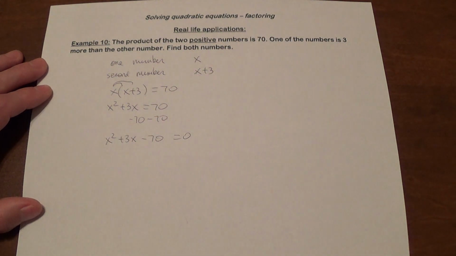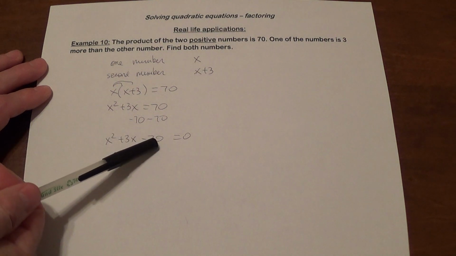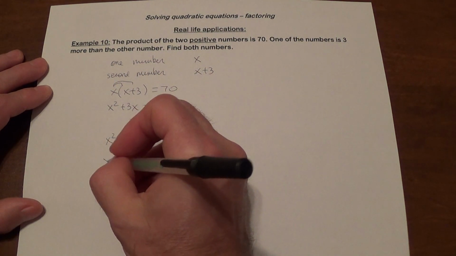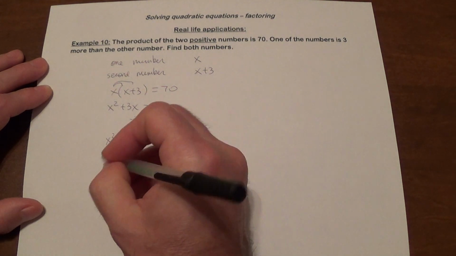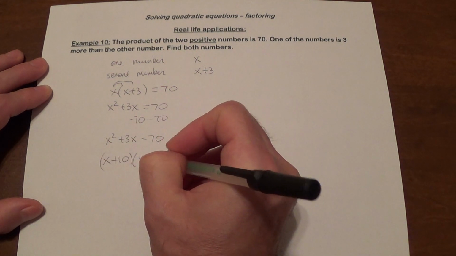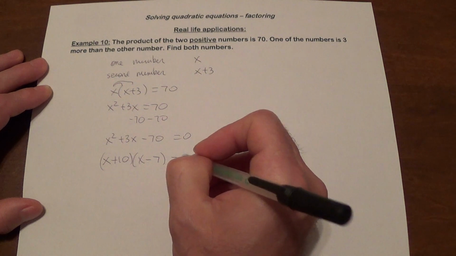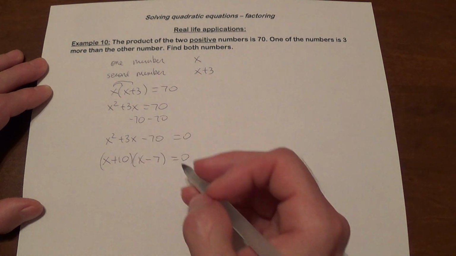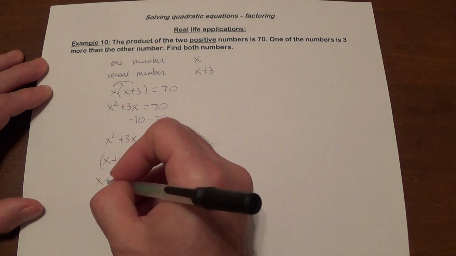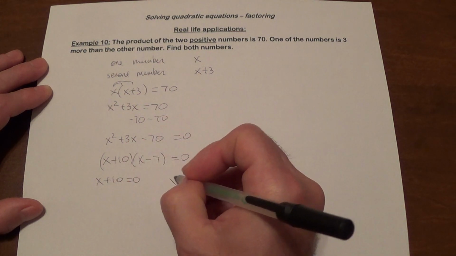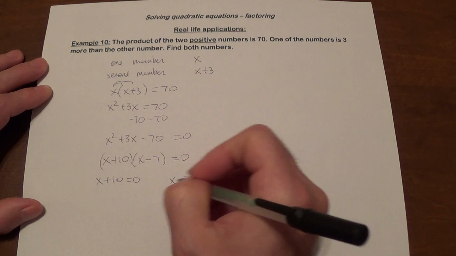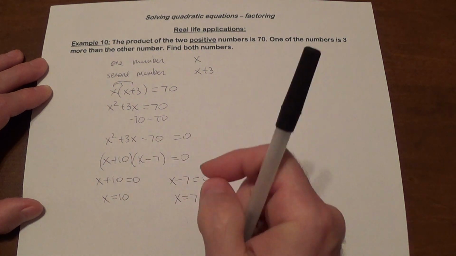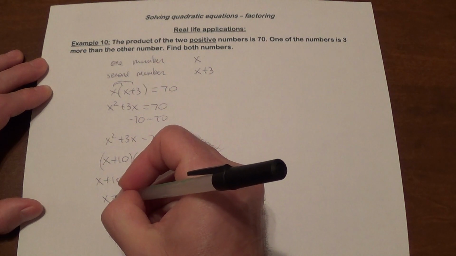We're looking for two numbers. The product has to be negative 70 and the sum has to be 3. Those numbers are going to be positive 10 and negative 7, right? 10 times negative 7 is negative 70. 10 plus negative 7 is 3. So x plus 10 equals 0 and x minus 7 equals 0. This gives us negative 10. This gives us 7.